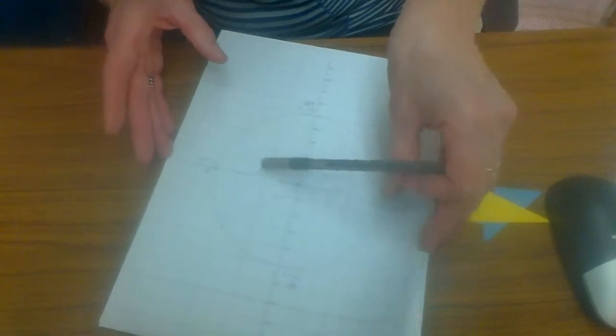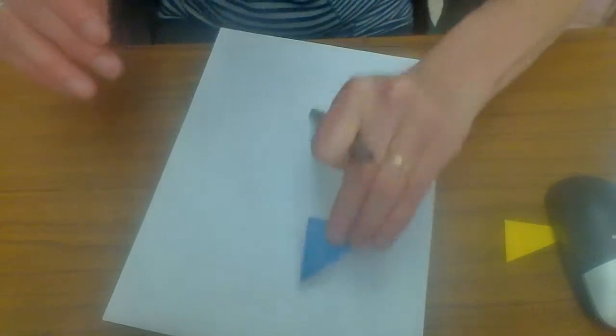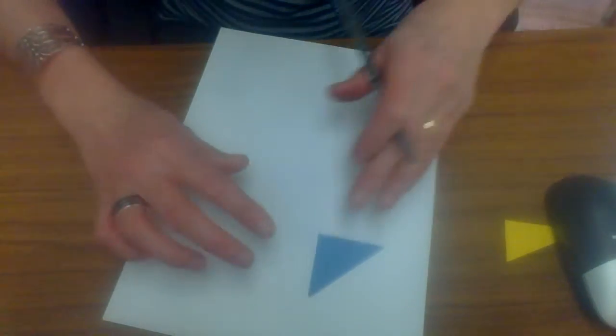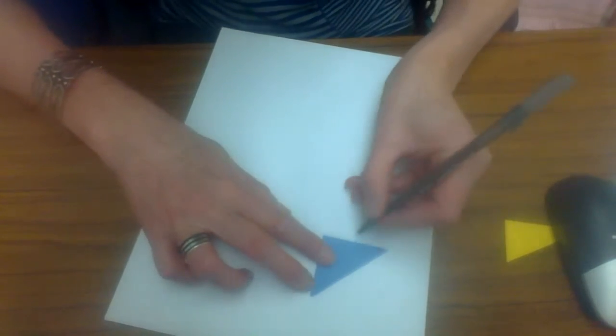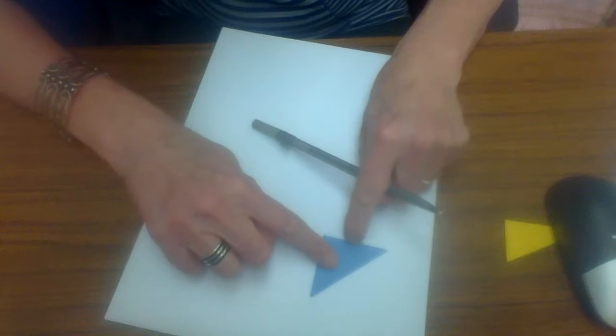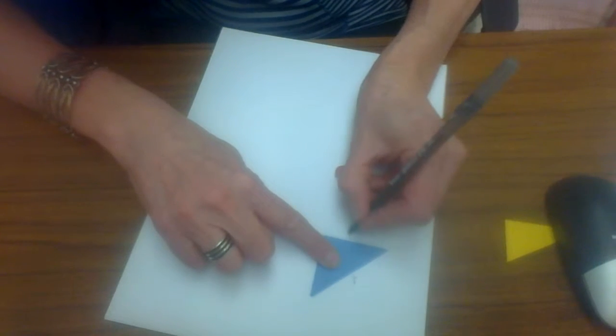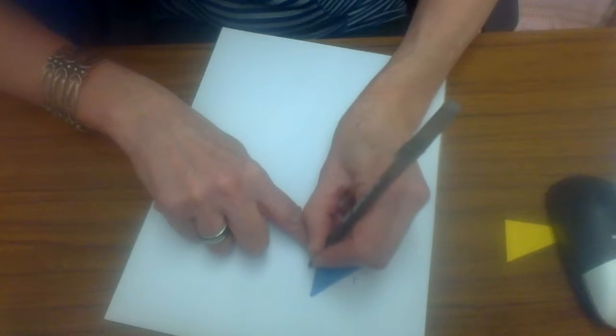Okay, so let's just do a little bit of analysis of the length of the sides of these triangles. Let's take the blue one first. If I look carefully at the blue triangle, I'll notice that my legs are the same size. I also know that the hypotenuse is 1.